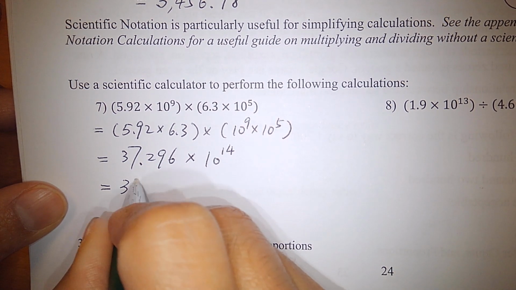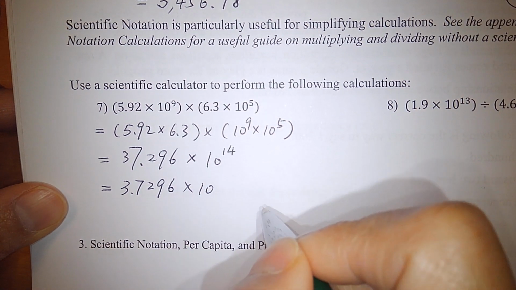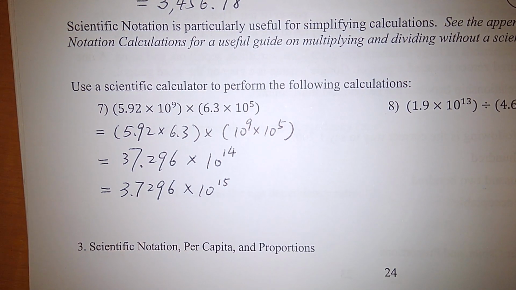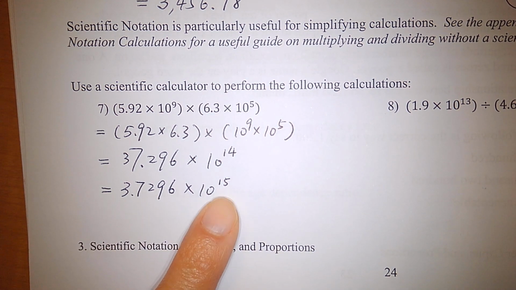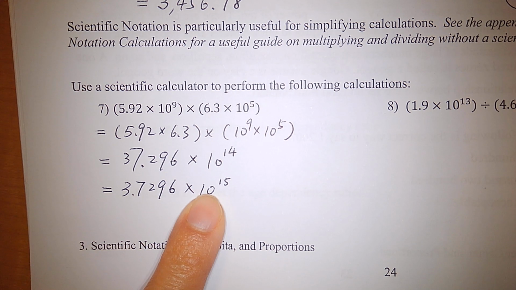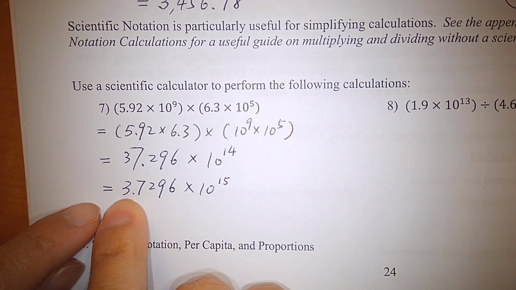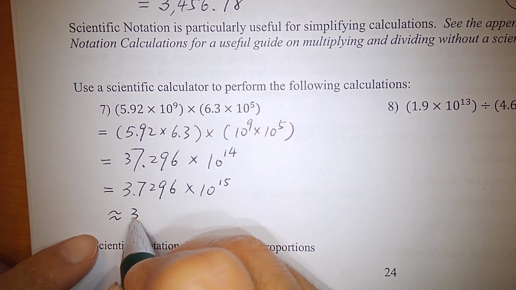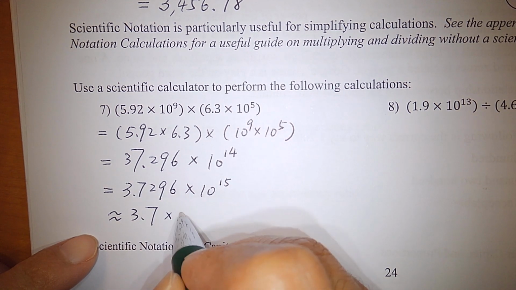Yeah, move the decimal point to the left for 1 digit, and then we increase the power by what? By 1, so 15. So this is the most accurate answer. I would take this answer during your paper version exam. However, in Ivy Learn, if they don't take it, try to retype it as what? Let's just keep two significant figures, 3.7 times 10 to the 15.